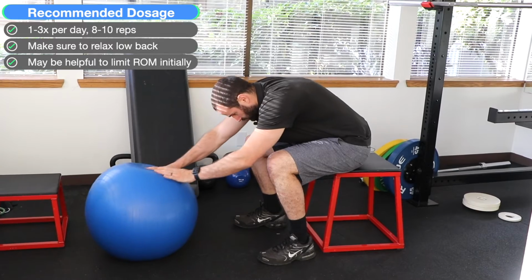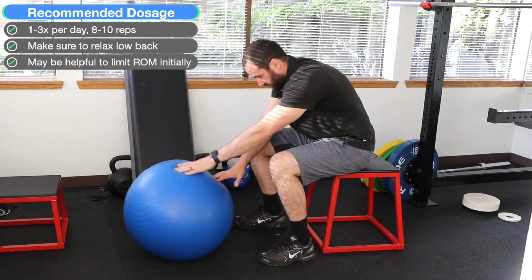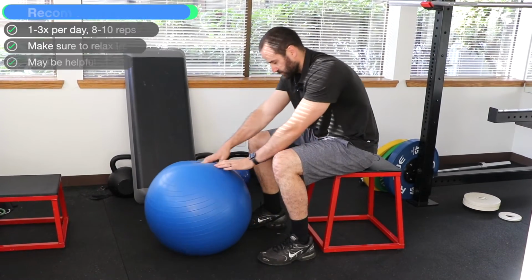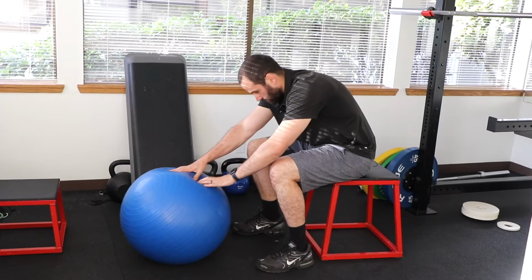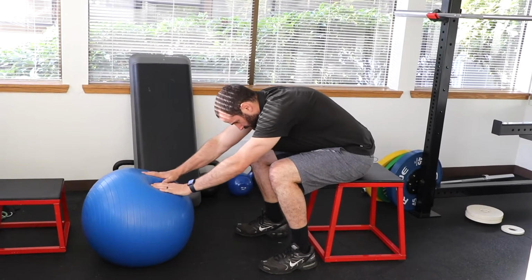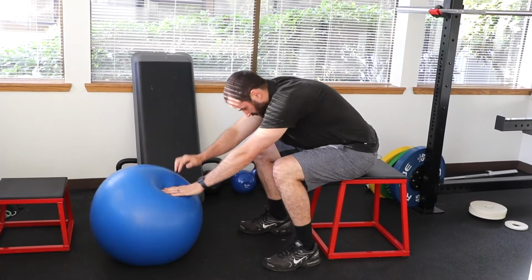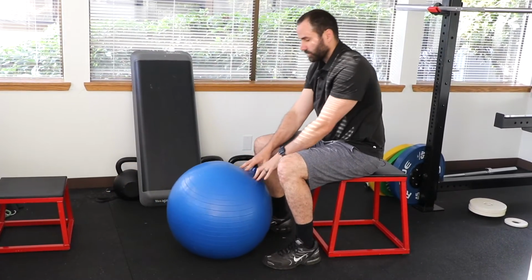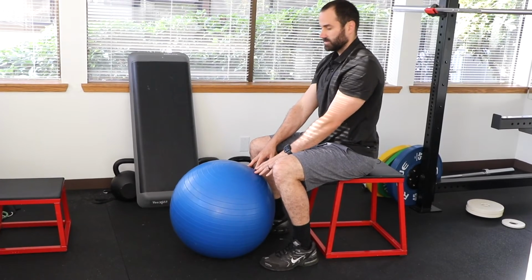And again, if you need to start going part way, that's fine, and then work on increasing your range of motion. But you want to make sure, again, that we're relaxing our low back and feeling tension there. And then as you sit up, only go to neutral, don't overarch backwards.